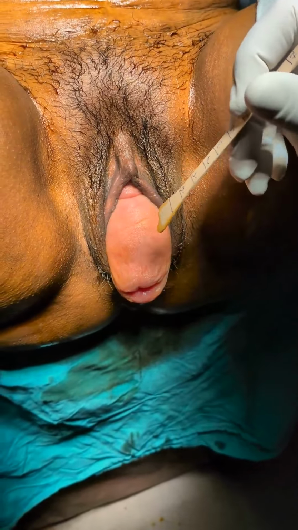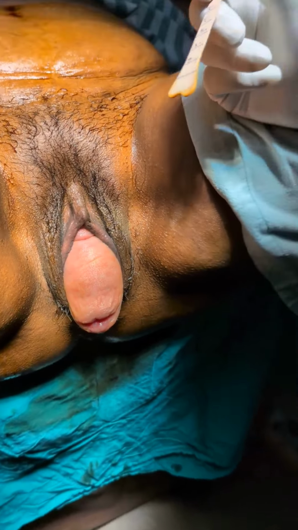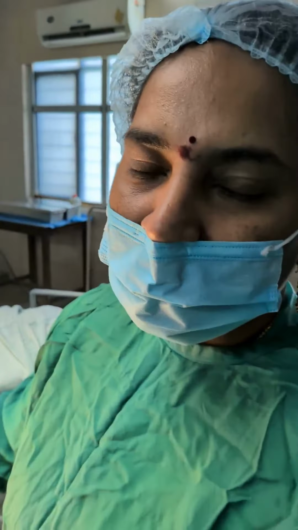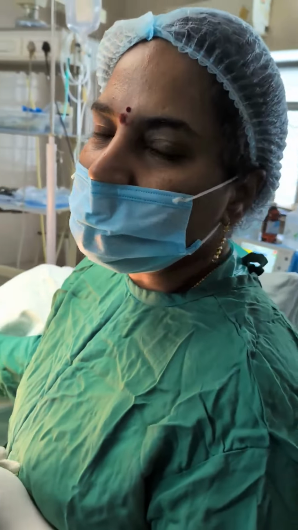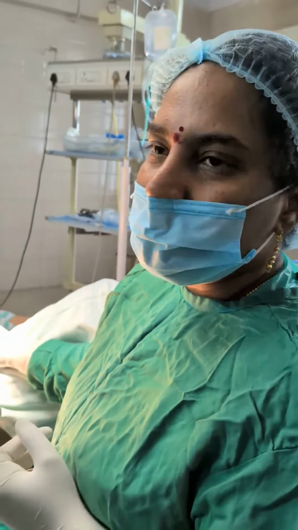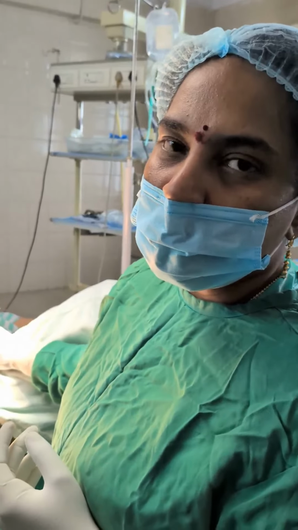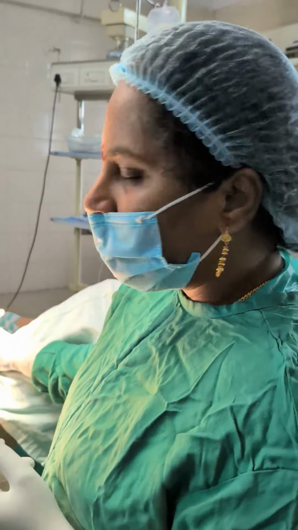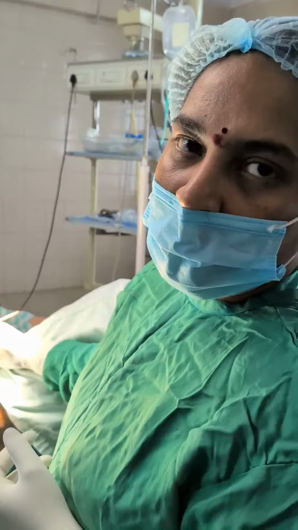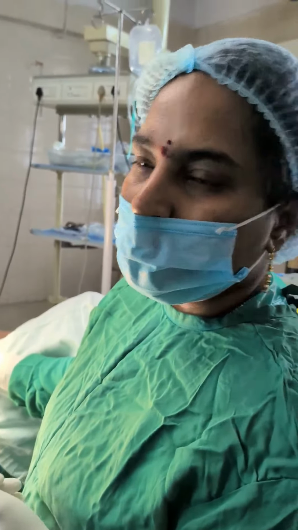Now we have different classifications like Shaw's classification, Baden-Walker-Shape classification, and POPQ classification. POPQ classification is most rampant and most commonly used nowadays. So I'll show you the POPQ classification of measurements of uterine prolapse.